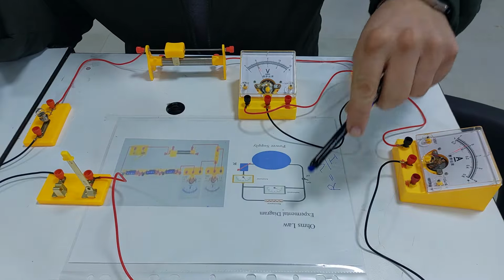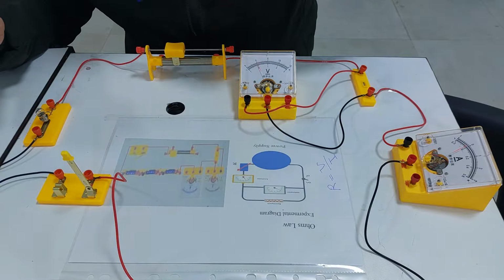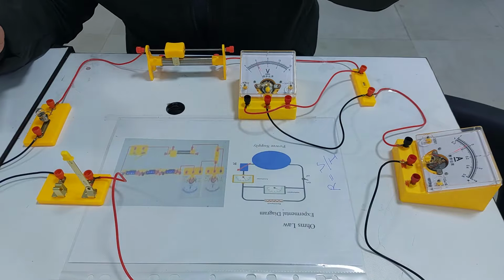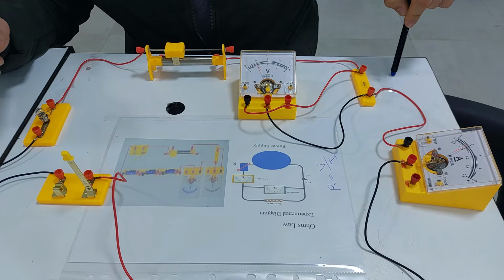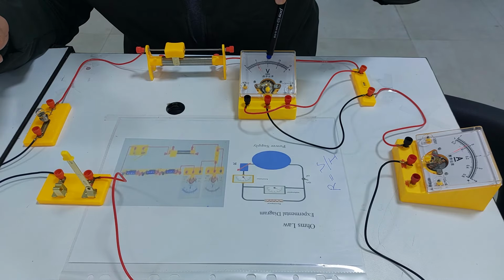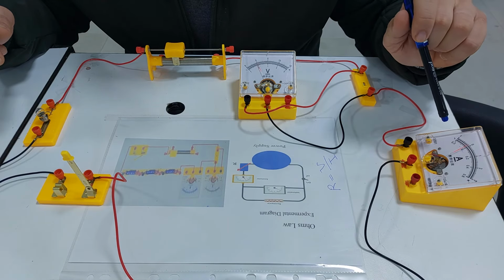By using a circuit like that, connecting all of these devices according to this diagram. The ammeter is connected in series. Here it's a parallel connection that's related to the resistance.